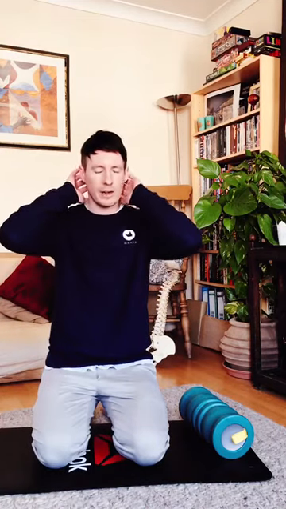I want to talk about tension headaches. They're incredibly common and often affect the base of the skull, so often people will feel like they've got tension at the base of the skull, or it can radiate up and over towards the eyes.